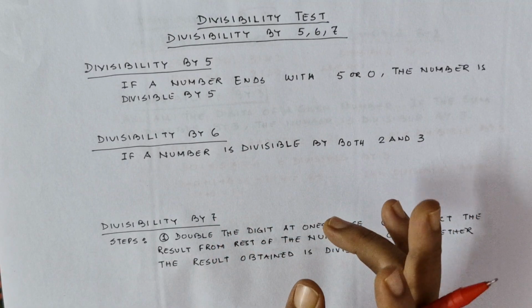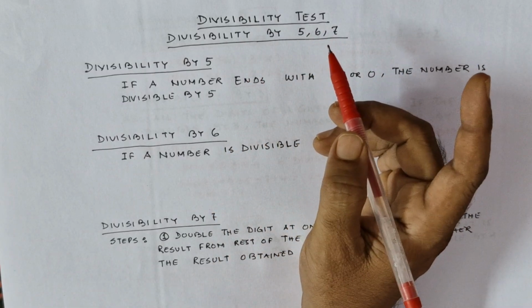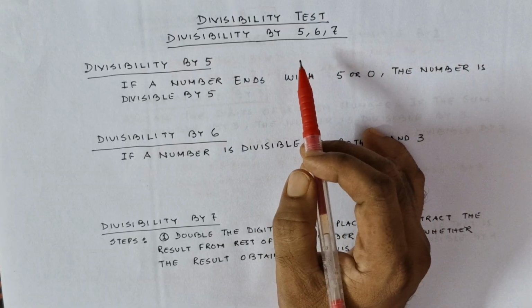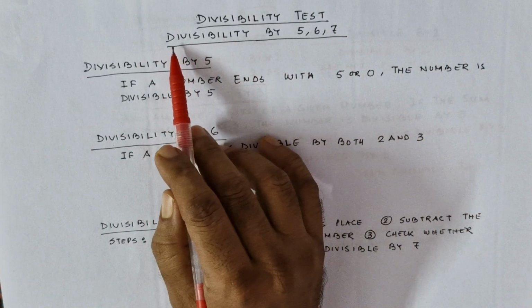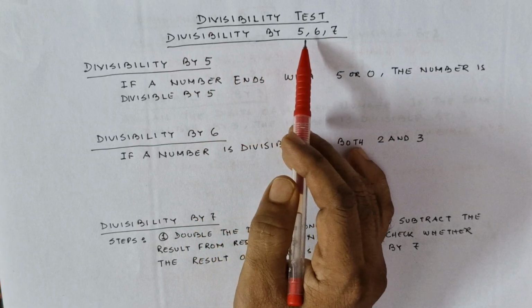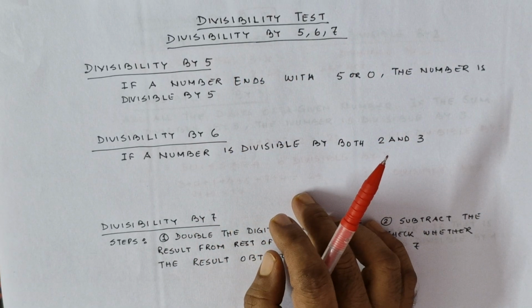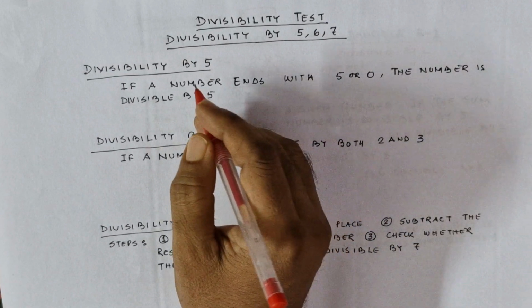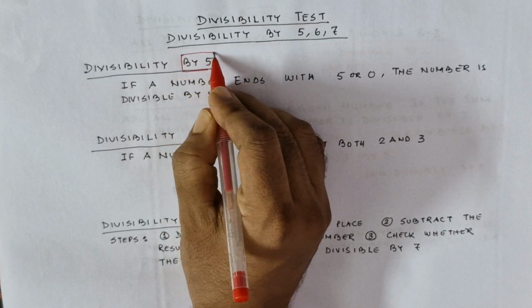So we have been discussing divisibility tests. In the last lecture we have seen the divisibility tests by 2, 3 and 4. And today's topic is divisibility by 5, 6 and 7. So today we are going to check whether a given number is divisible by 5, 6 or 7. So let us take the first one, divisibility by 5.